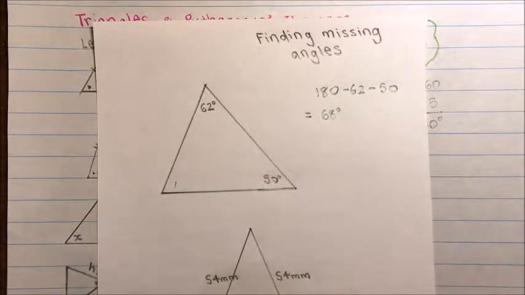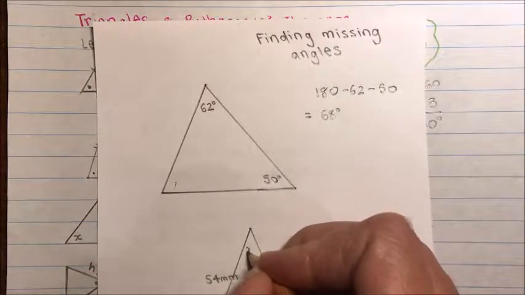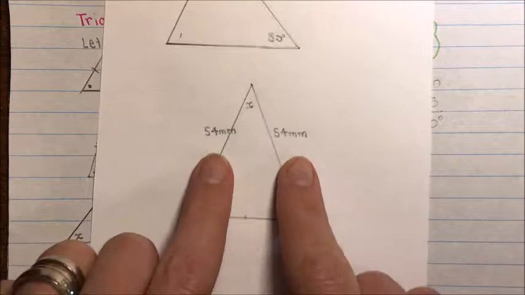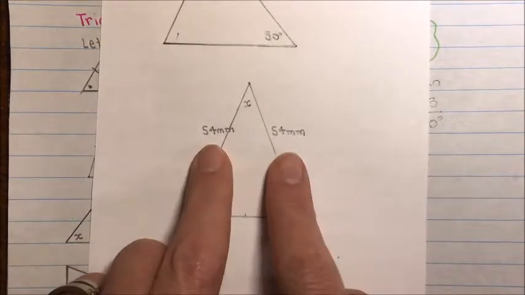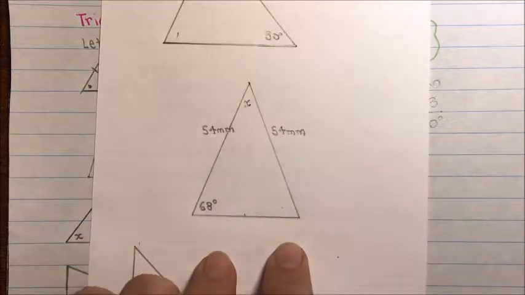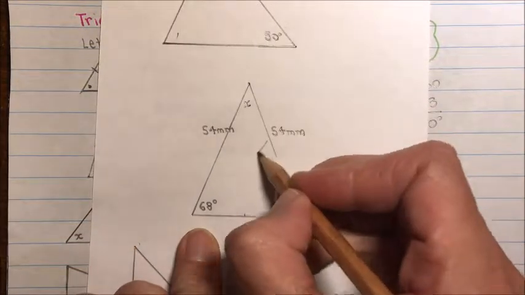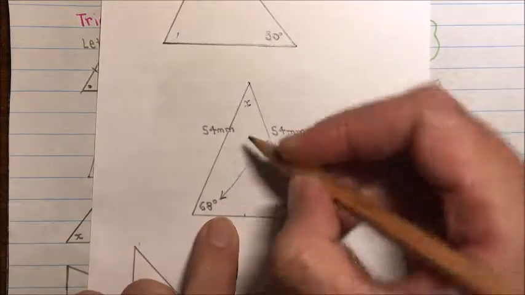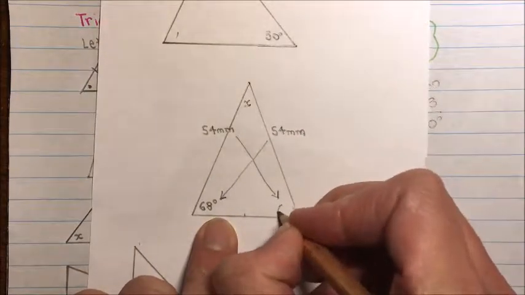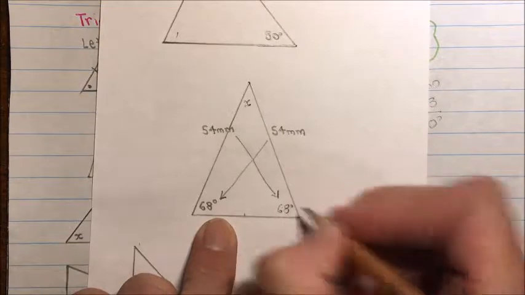Let's find x up here. Now if I look here, I've got two lengths that are the same size. Oh, I'm looking at an isosceles triangle. So if the opposite angle here is 68, then the opposite angle here is also going to be 68 degrees.